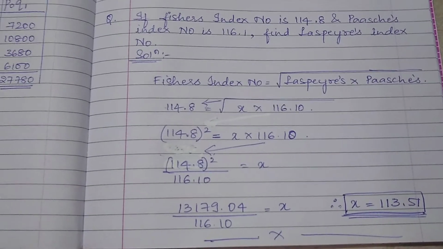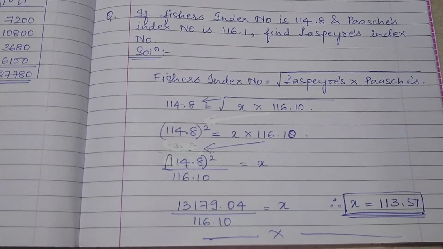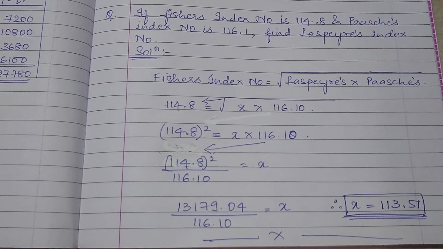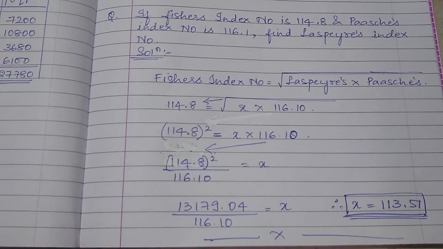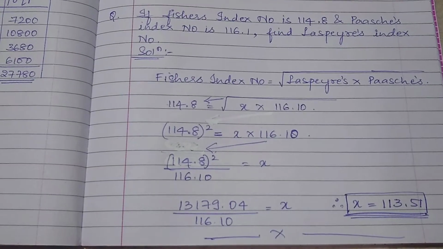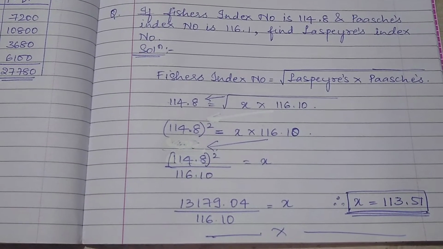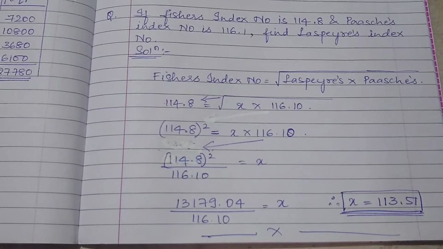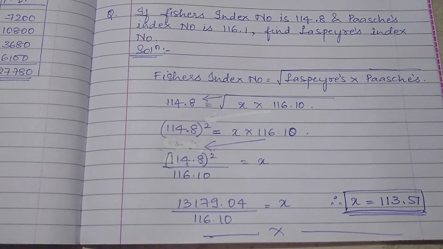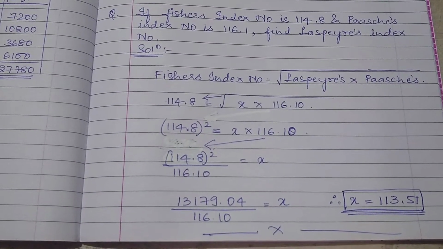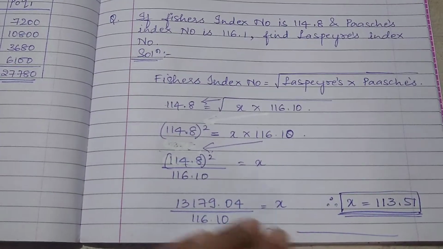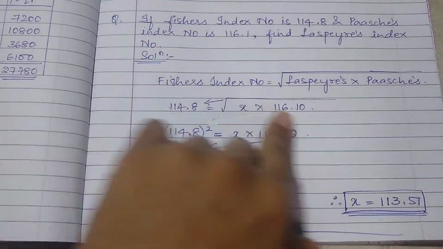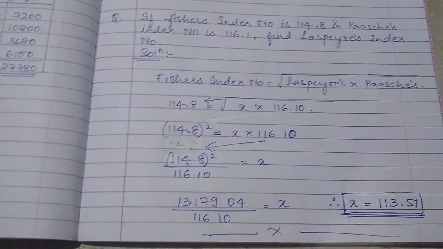Okay, so students, in today's class we solved 4 problems under your Fisher's index number, which is very important. If at all you have any doubts, please do call me and rectify it. The portions for your test will be till here, till your Fisher's index number.